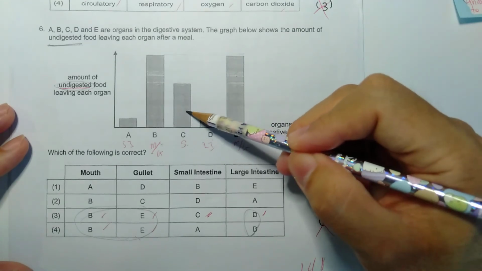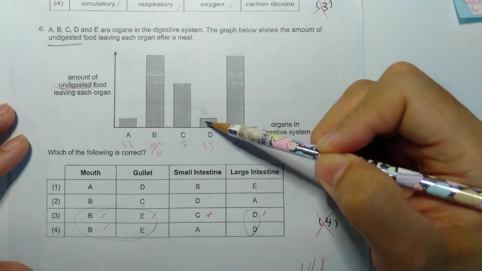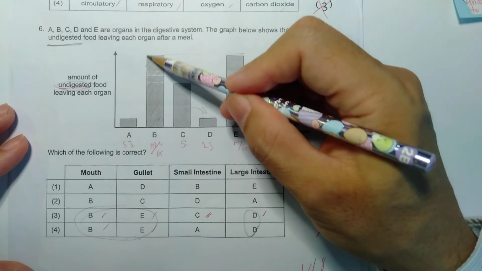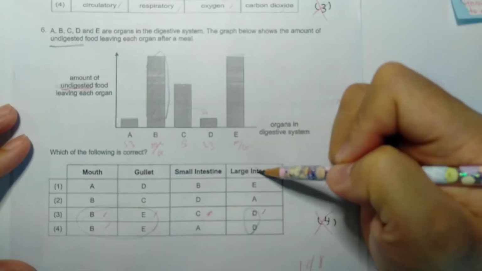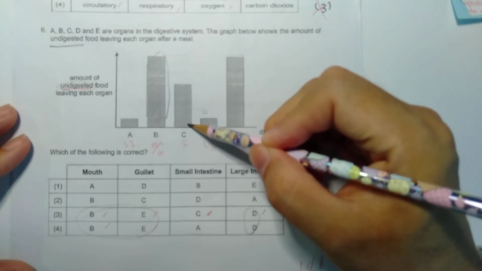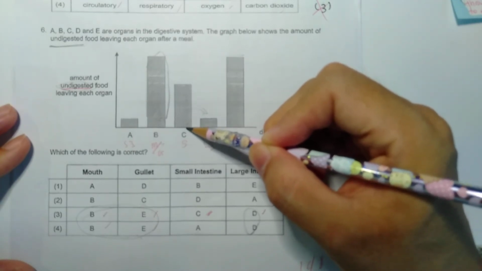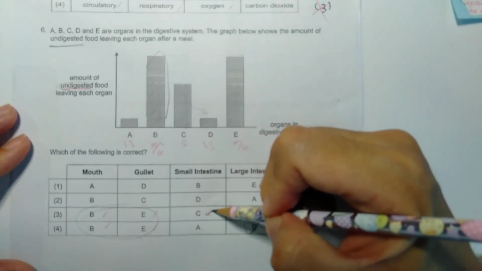So by the time it gets to the large intestine, there is only a little bit of undigested food left. Your body has processed all this undigested food, digested this amount, leaving this amount to go to the large intestine. So C represents the small intestine. Okay, C represents the small intestine here.